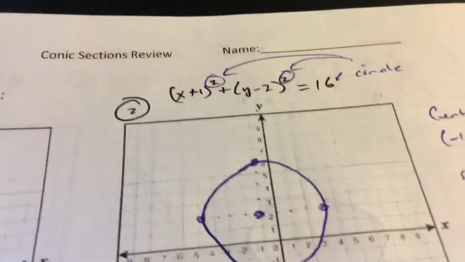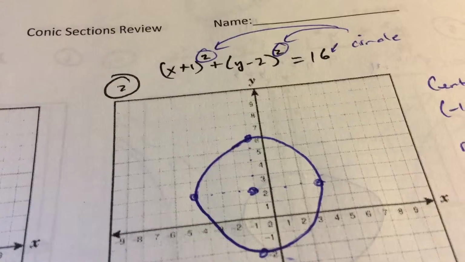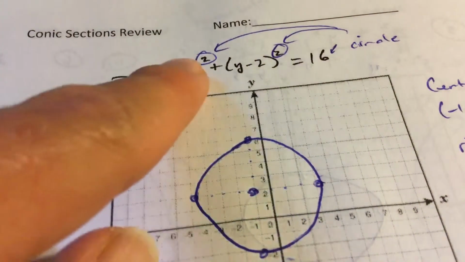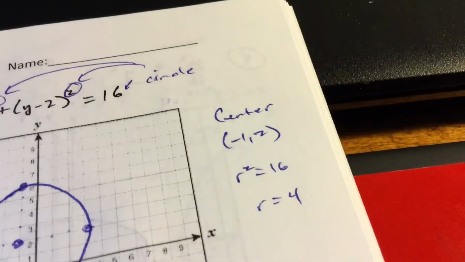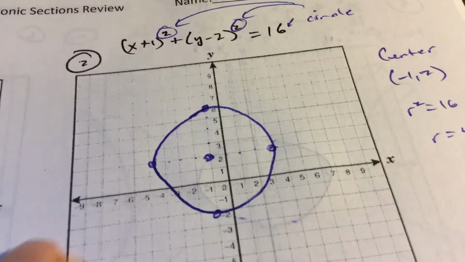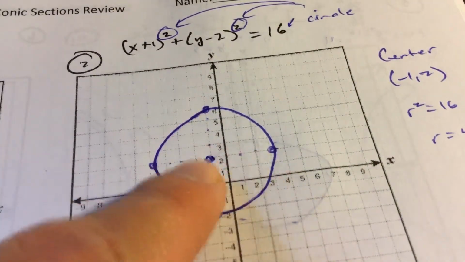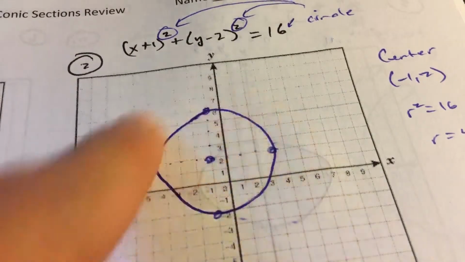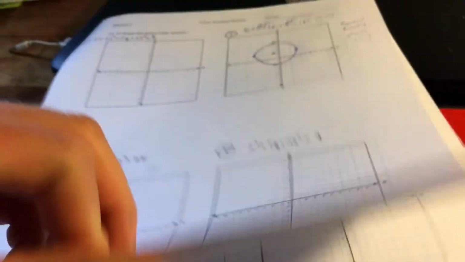All right, let's graph each conic section. So notice how x squared and y squared are both positive. It doesn't equal 1. It's a circle with a center of negative 1, 2. Radius squared is 16. Radius is 4. Negative 1, 2. Up 4. Right 4. Down 4. Left 4. Circle.